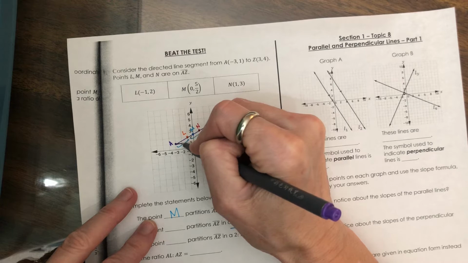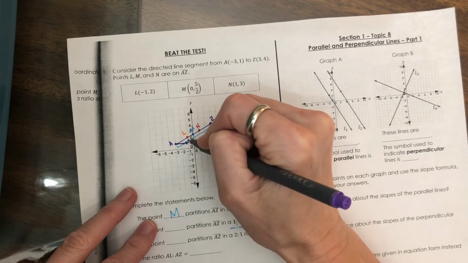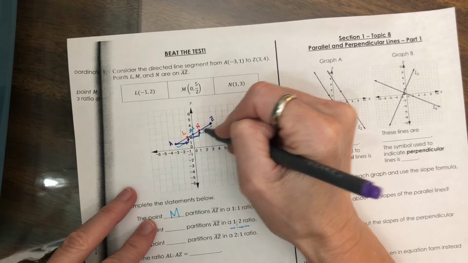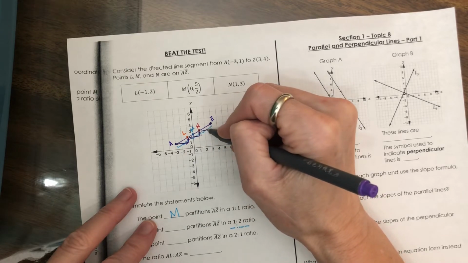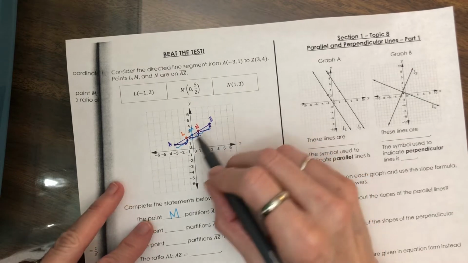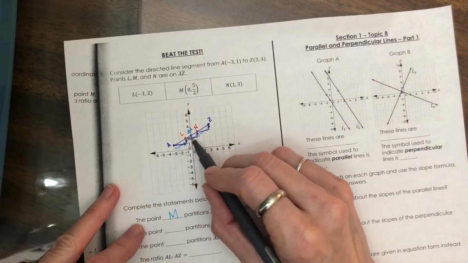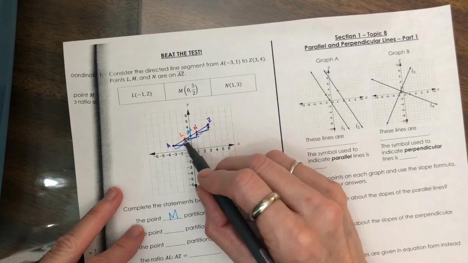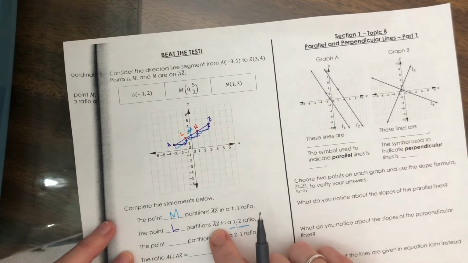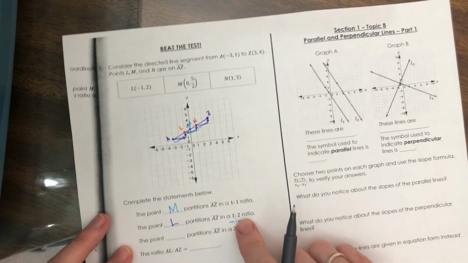This is to the right 2 and up 1, to the right 2 and up 1, to the right 2 and up 1, 3 equal stair steps on its way up. So this is 1 piece, and then these make up the other 2 pieces. So L is definitely the point that partitions segment AZ into a 1-to-2 ratio.